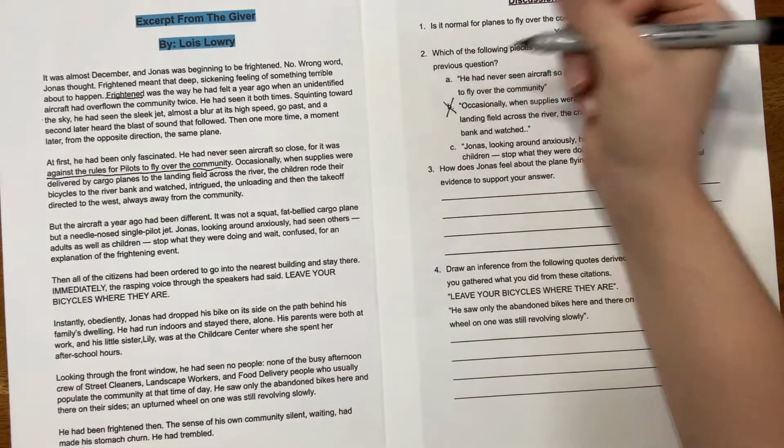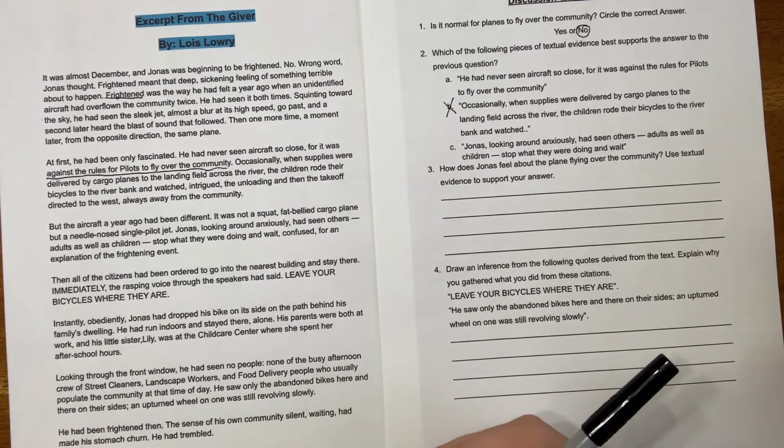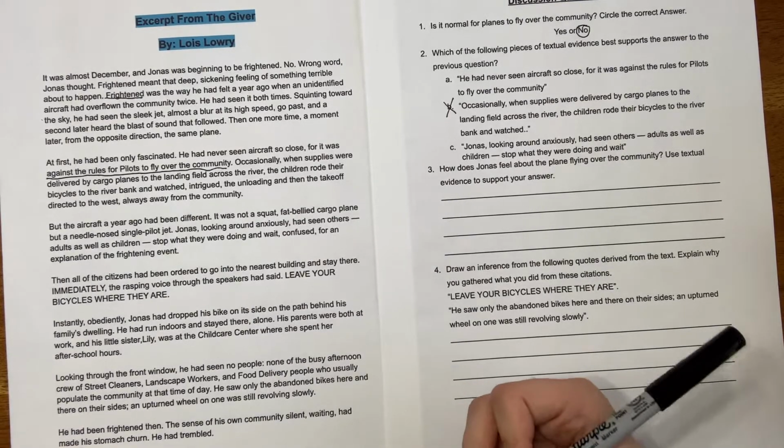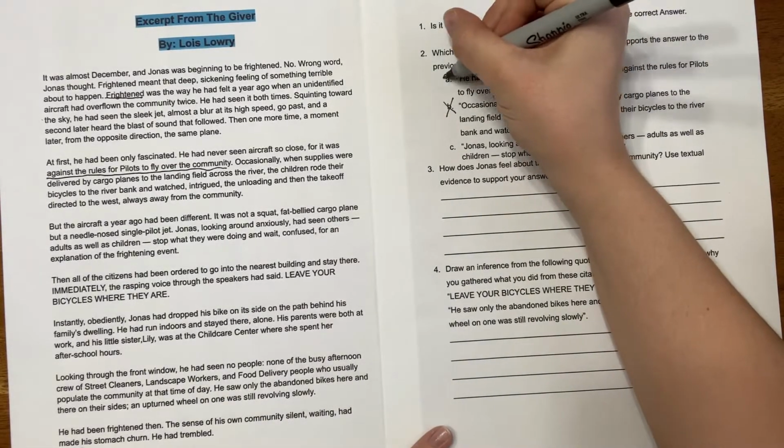C, Jonas, looking around anxiously, had seen others, adults as well as children, stop what they were doing and wait. This does not support the answer in any way, as it does not talk about the planes. It does say that Jonas was anxious, but it does not specify why. Therefore, the correct answer is A.